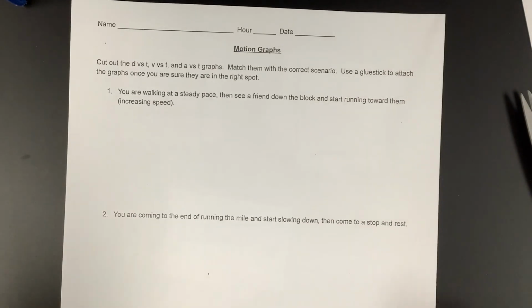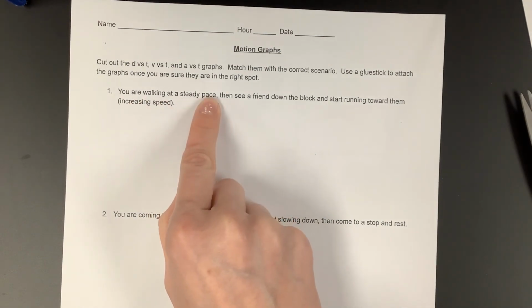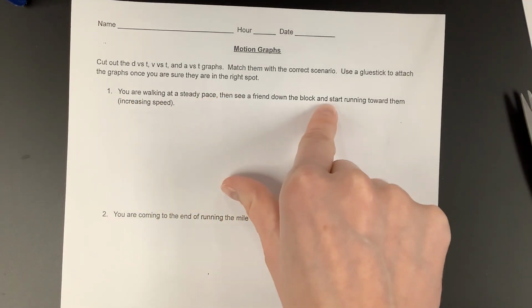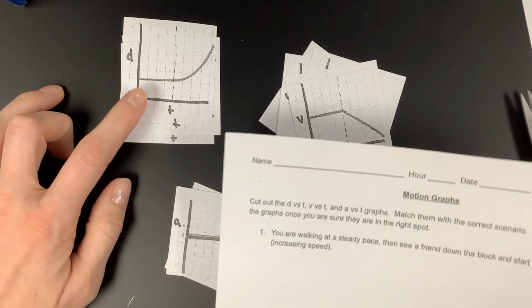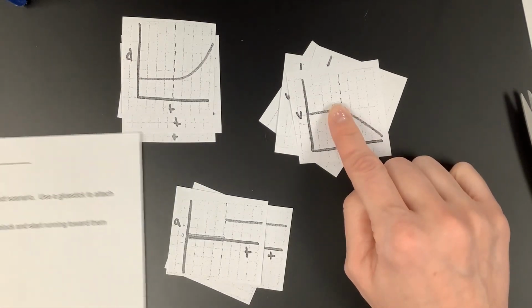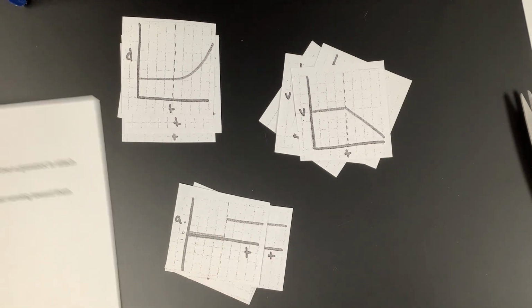So like the first one says you're walking at a steady pace, then see a friend down the block and start running toward them. So that scenario has 2 portions to it. First, you're walking at a steady pace. Then you see a friend down the block and start running toward them and speed up. So you're gonna go through and find the distance versus time graph that matches that scenario, the velocity versus time graph that matches that scenario, and the acceleration versus time graph that matches that scenario.